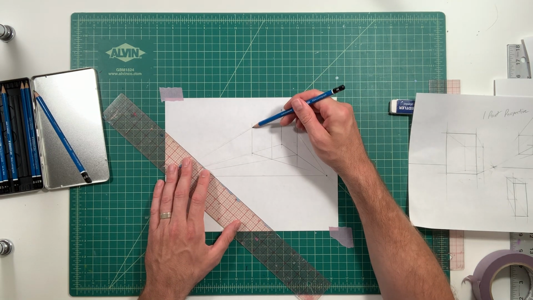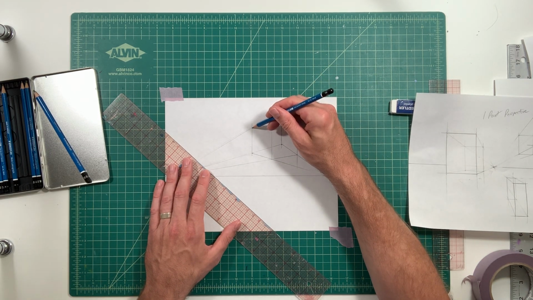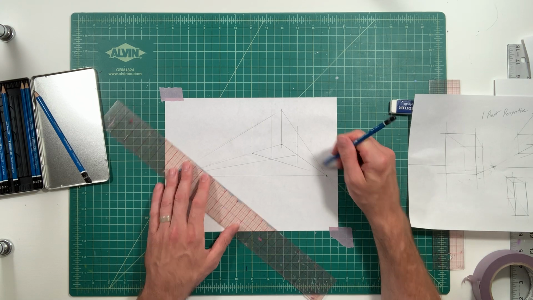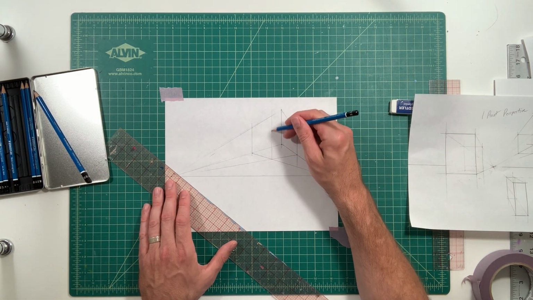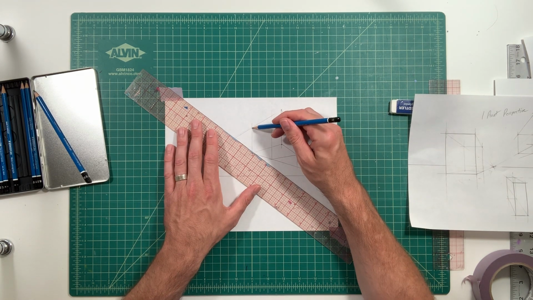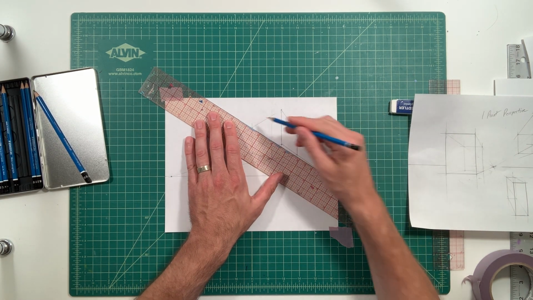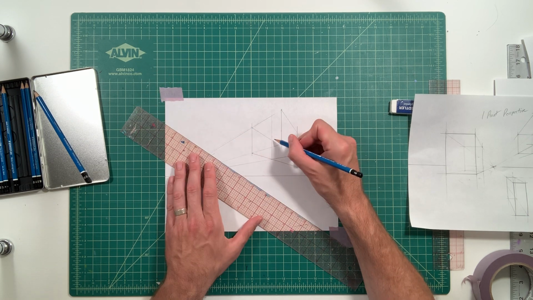So this far corner here, because I'm going to make this transparent, is going to go to the right vanishing point. Can't go to the left vanishing point because it doesn't go inside the box. It has to go to the right vanishing point. And where it meets this line is where I'm going to end it. So I'm lining it up to the corner, and all I'm doing is I'm just going to meet it here and just put a little dot.